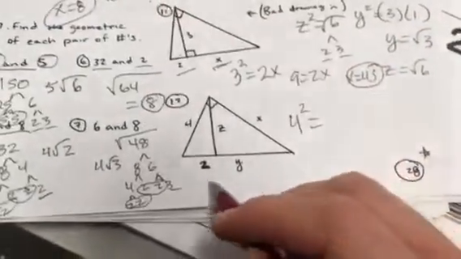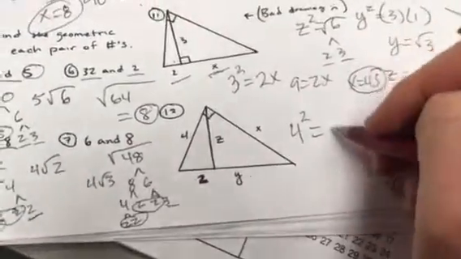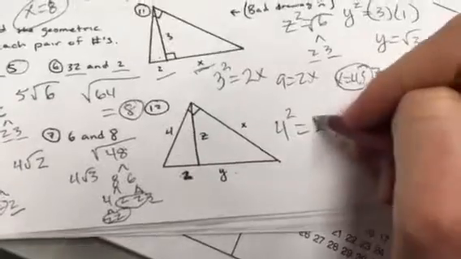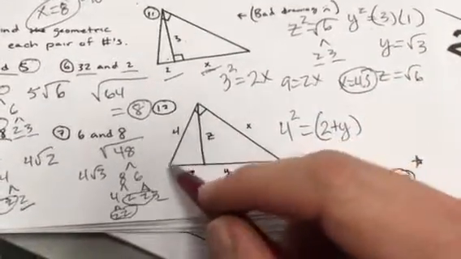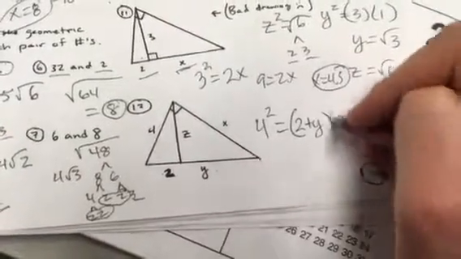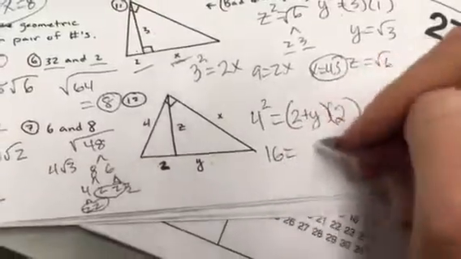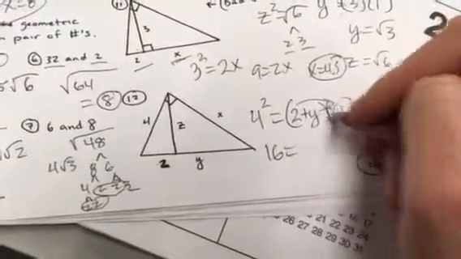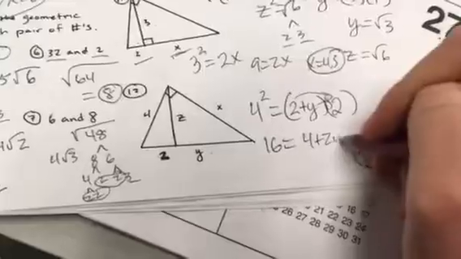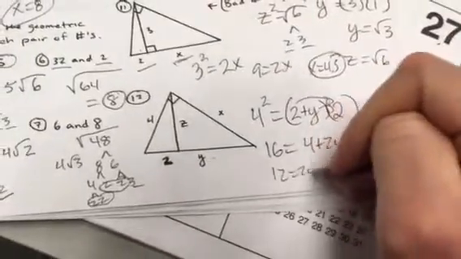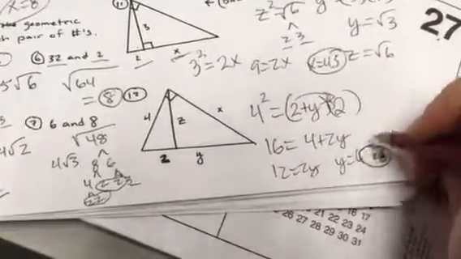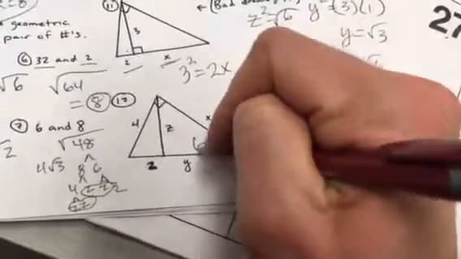It's the whole hypotenuse, 2 plus y, times the part of the hypotenuse that touches 4. That would be 2. Time to use some distribution. Right there, you're going to have 4 plus 2y. 12 is 2y. Y is 6. All right, if you know y is 6, plug it in there.